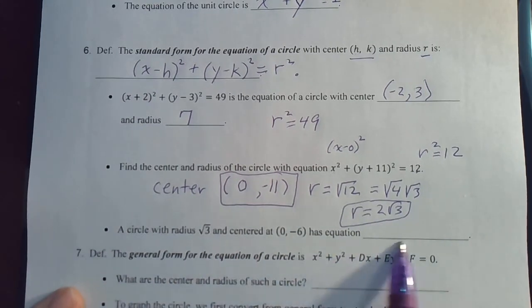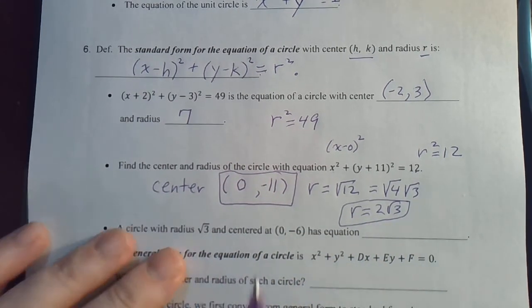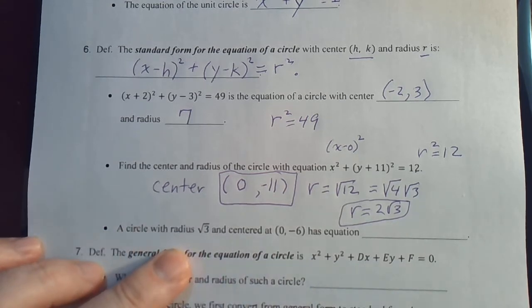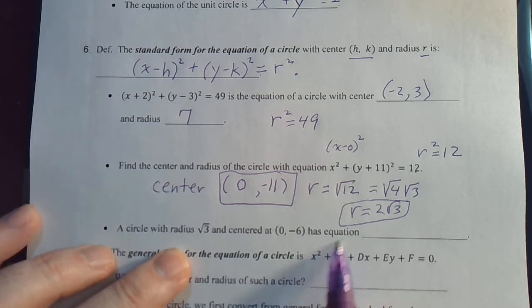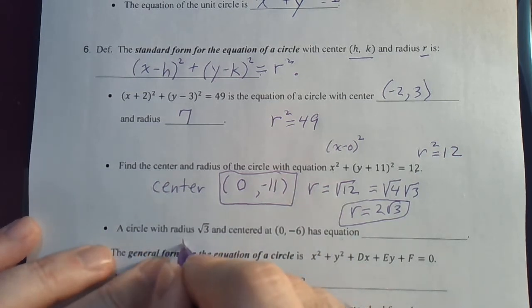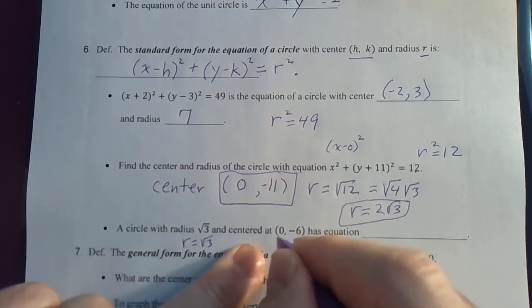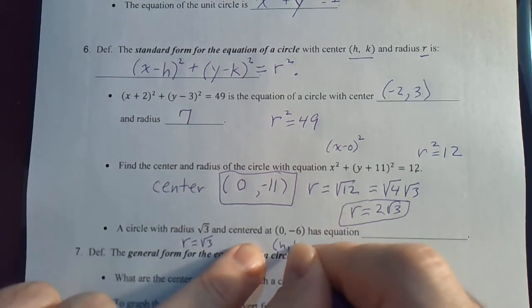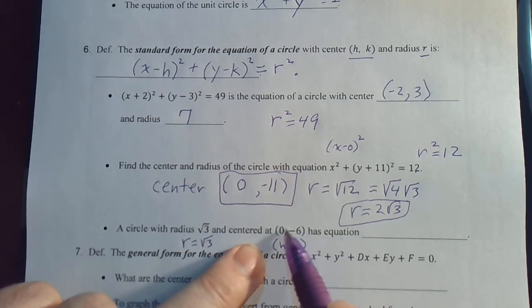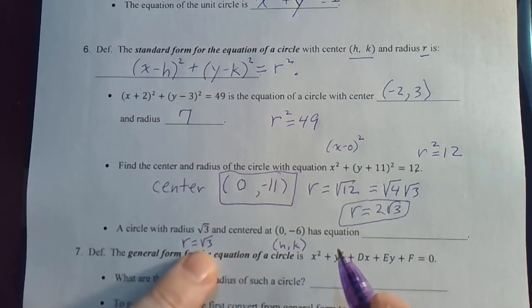Okay, so I didn't give myself too much room here. I'm giving you the radius and the center, and we want to come up with the equation of the circle. So r radius is radical 3, and this is hk. So h is 0, k is negative 6.